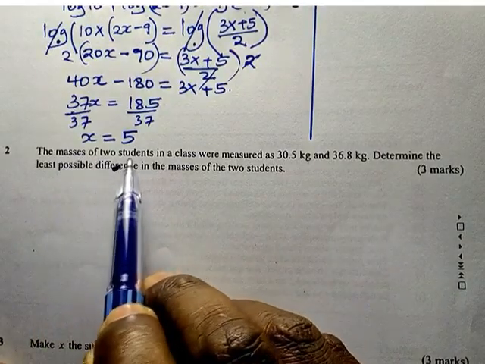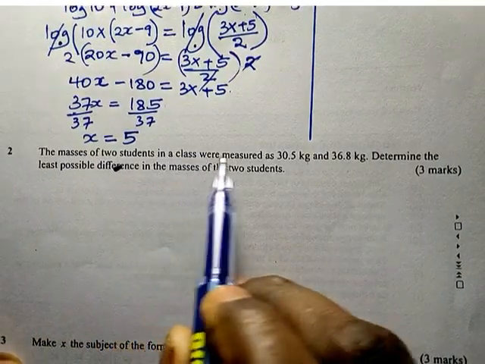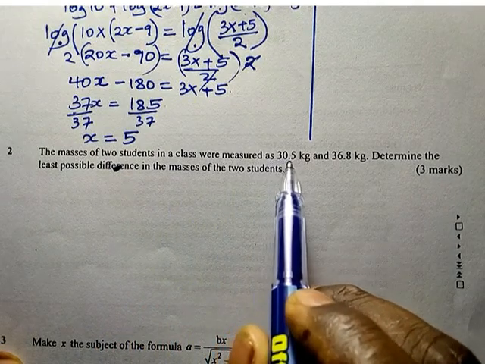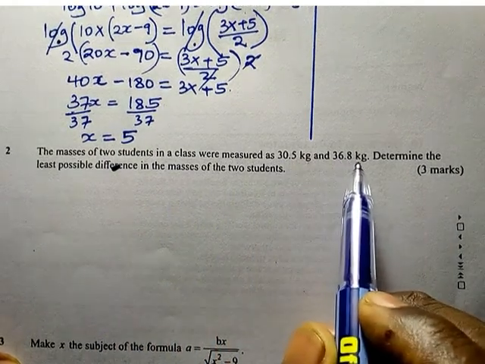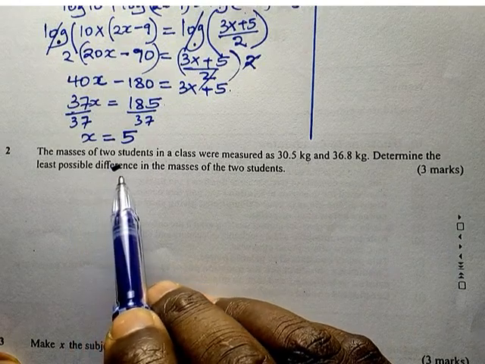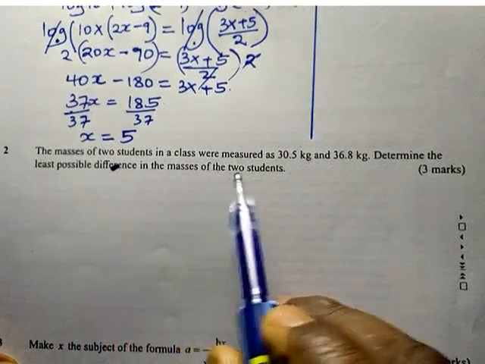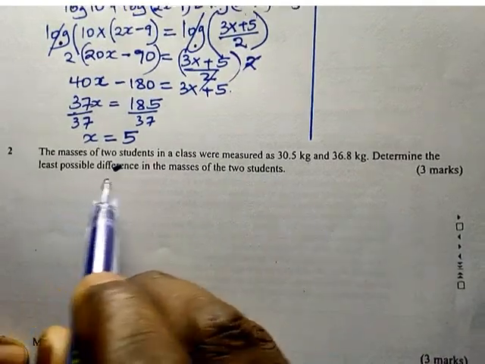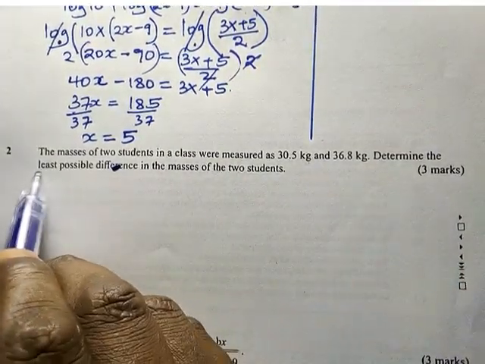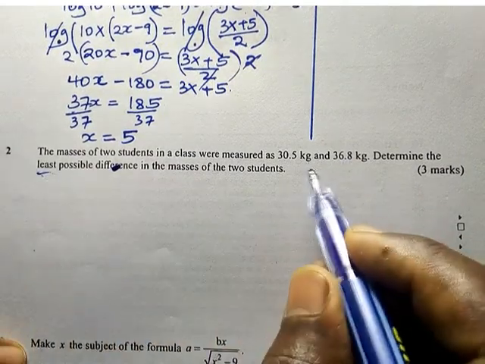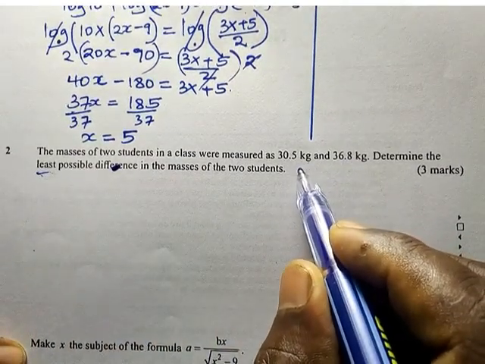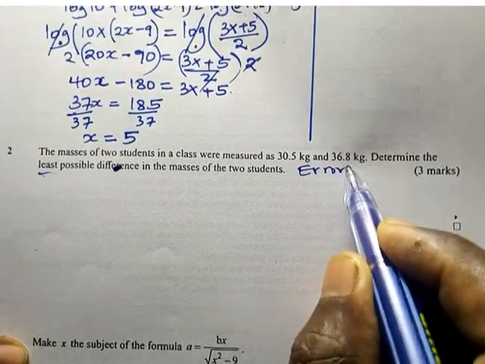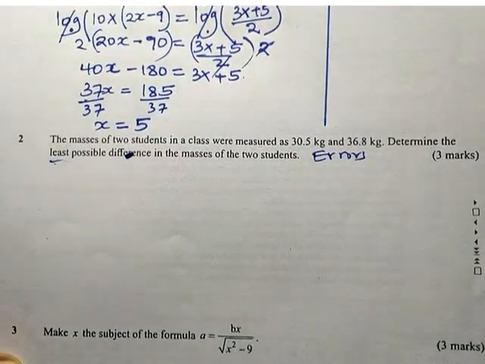The masses of two students in a class were measured as 30.5 kg and 36.8 kg. Determine the possible least difference in the masses of the two students. Remember, we are talking about errors and approximation. The topic is errors and approximation.